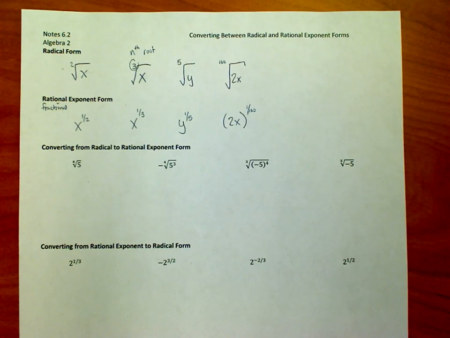So hopefully that makes sense. That's the first video I'm going to make, nice and quick, just a definition of what radical form and rational form is, and how we convert between them.